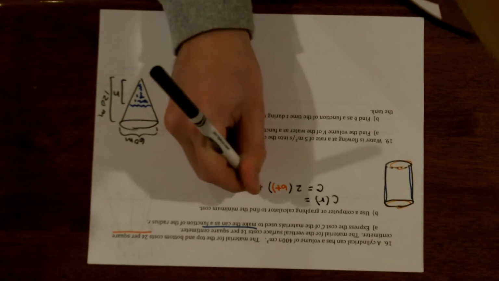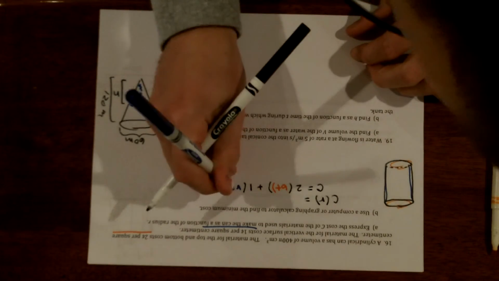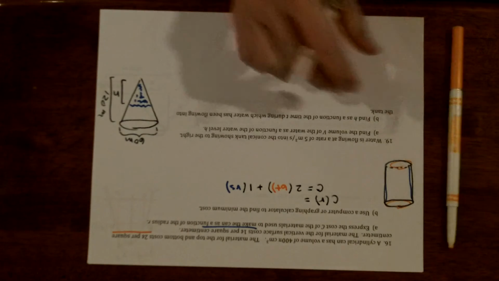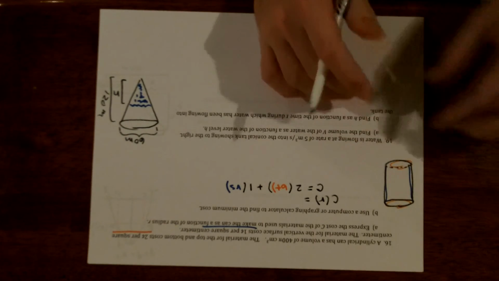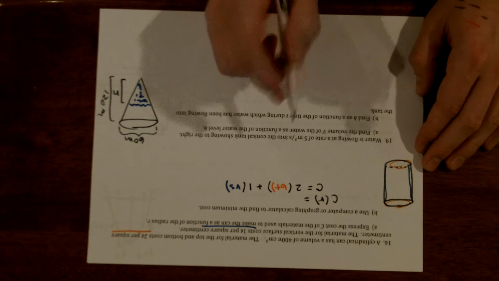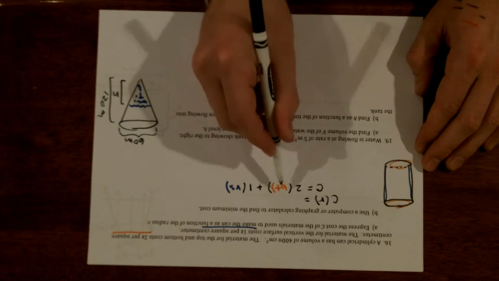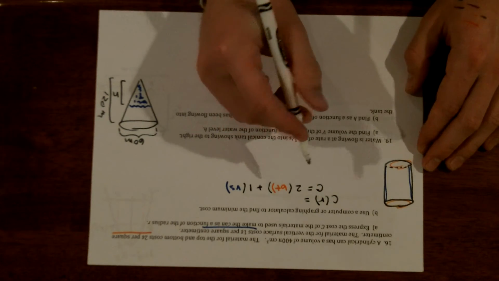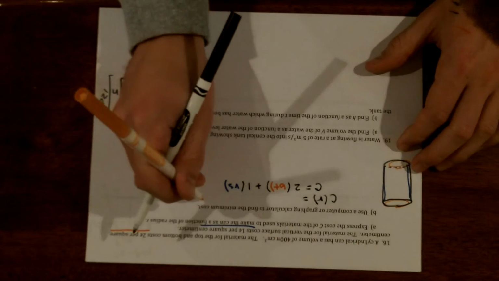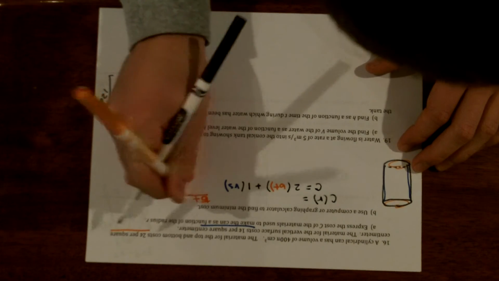And then that's added to 1 times whatever our vertical surface is. So I'm just going to write VS in blue. That's the only thing we know. So going off of that, we need to find areas because it's 2 times whatever the square centimeters are. So let's just look at the area of these top and bottom pieces. So the area of the bottom and top, the BT part.